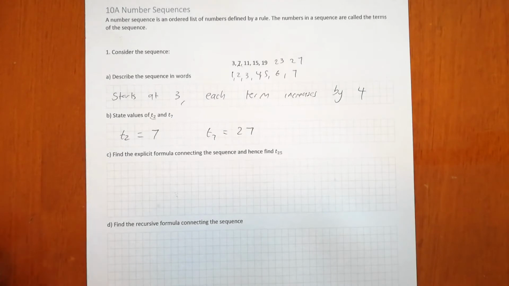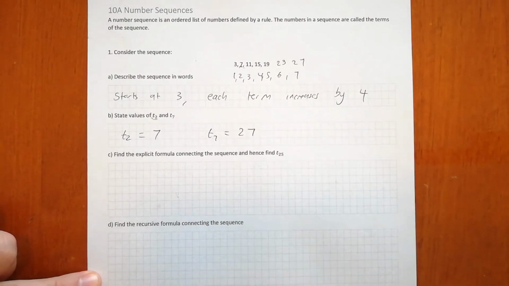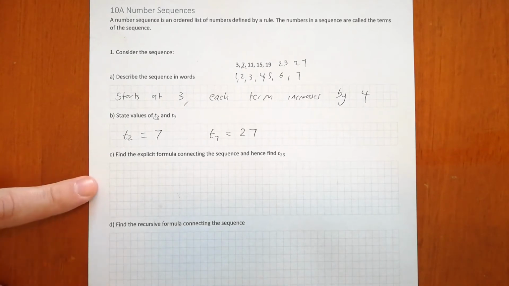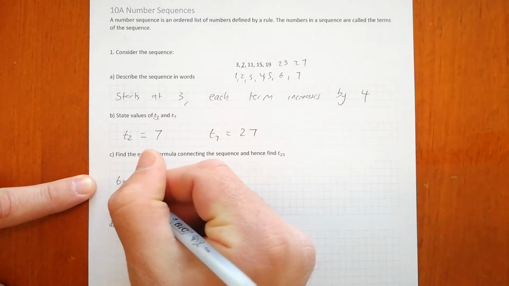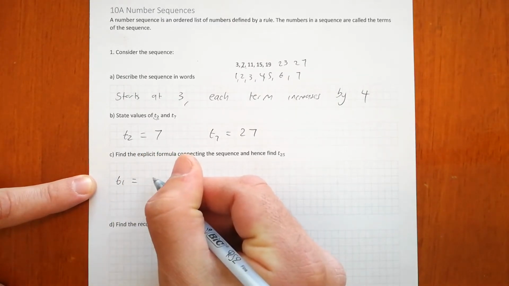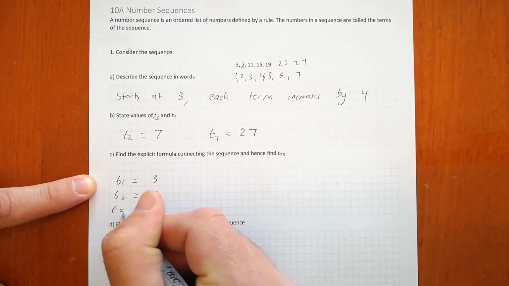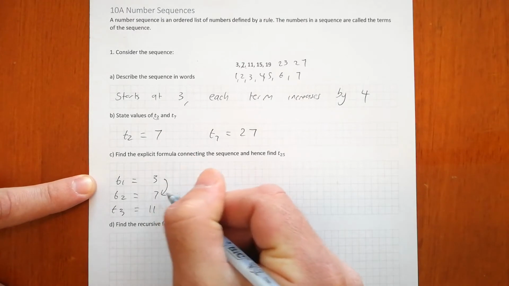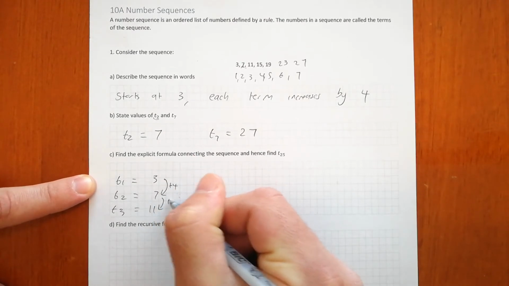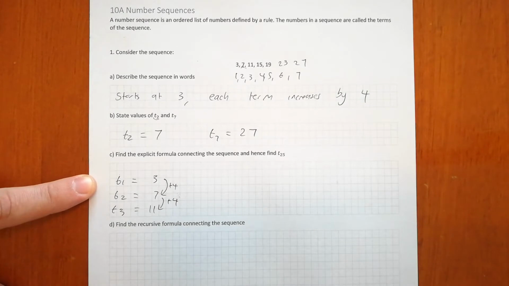Okay, find an explicit formula connecting the sequences and hence find T25. So an explicit formula needs to be in the form Tn. Now, what we should notice is if we have T1, T1 is 3, T2 is 7, T3 is 11. Okay, we can see it's increasing by 4 each time. We've already noticed that. Okay, but we want to come up with a rule for the nth term.